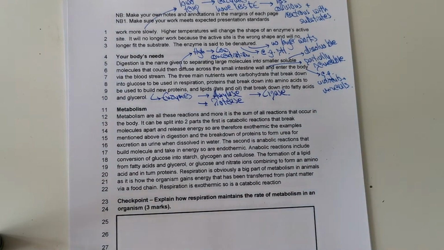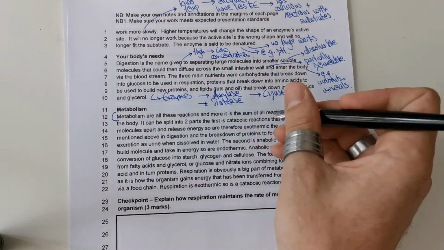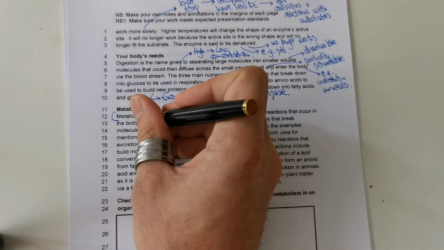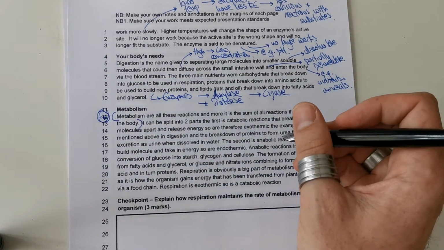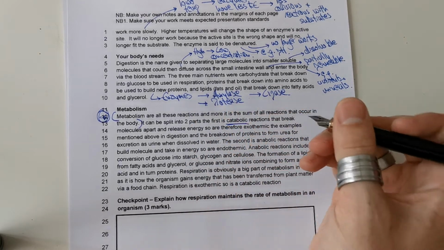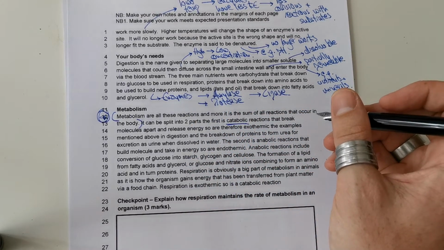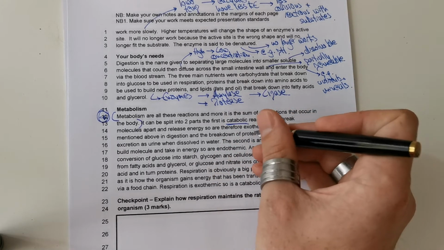So you then go on to looking at metabolism. Metabolism is the sum of all reactions that occur in the body. That's the definition you need to know for metabolism. That one's important. Make sure you've got a note of that. It can be split into two parts. The first is catabolic reactions that break molecules apart and release energy, so therefore are exothermic.